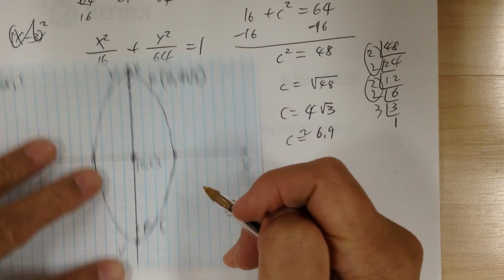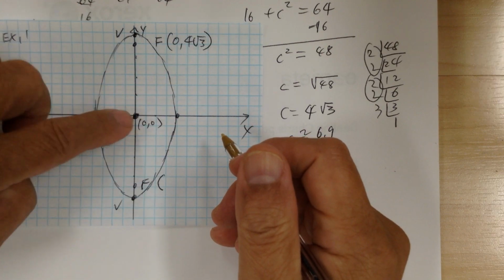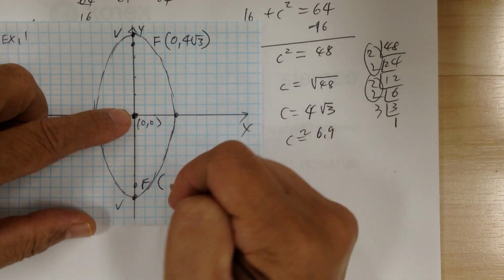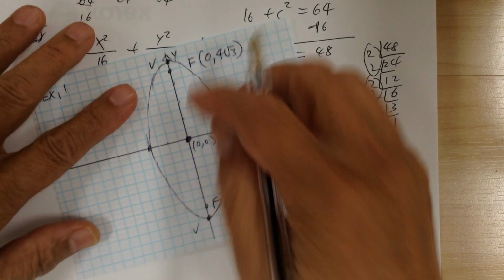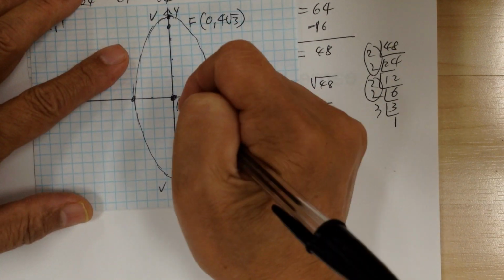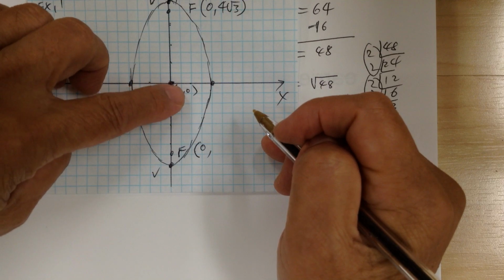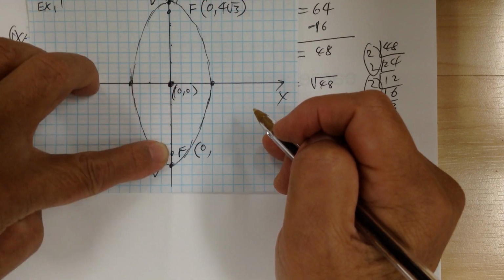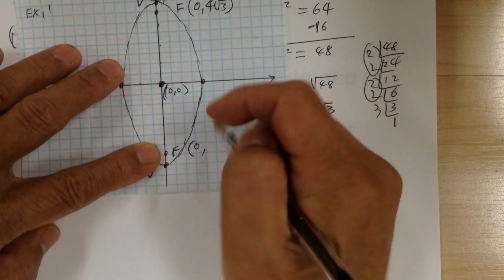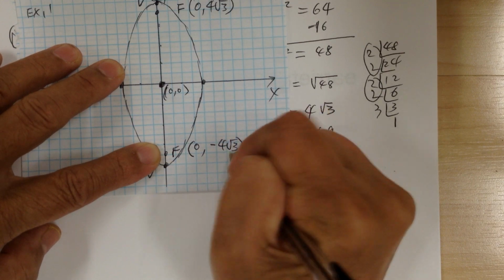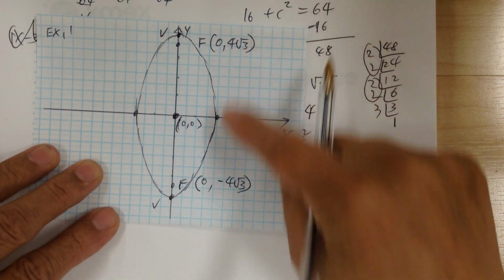Okay? When you go down, you have to subtract. So the center is your starting point. Again, when you go up and down, the X stays the same. Okay, so X does not change. When you go up and down, only the Y changes. So you start at 0, you go down, you have to subtract by this much. So it'll be negative 4 square root of 3. Okay, so those are your two foci.